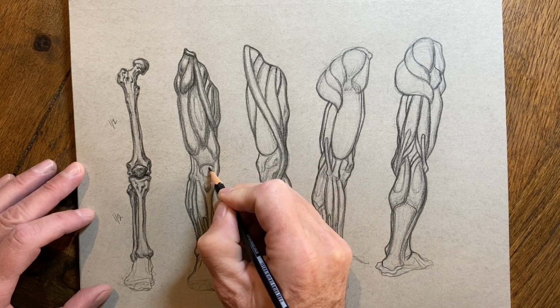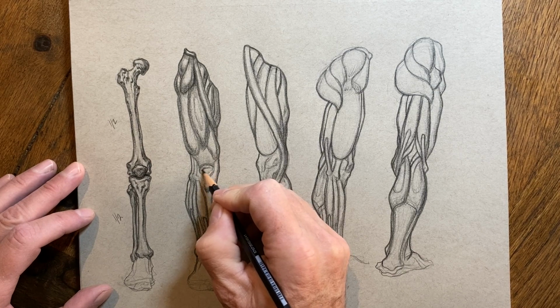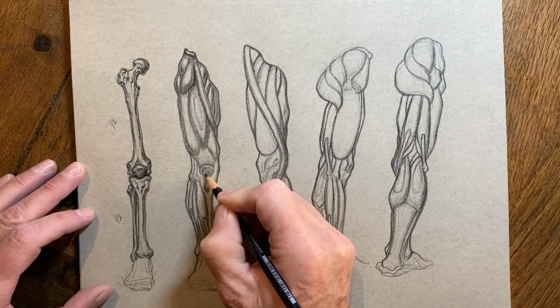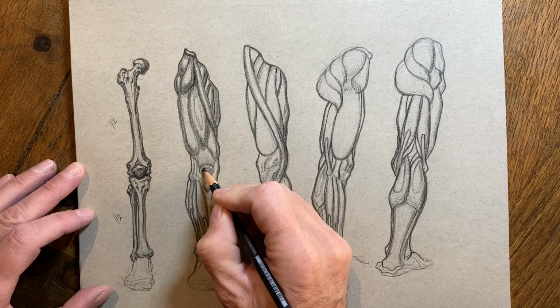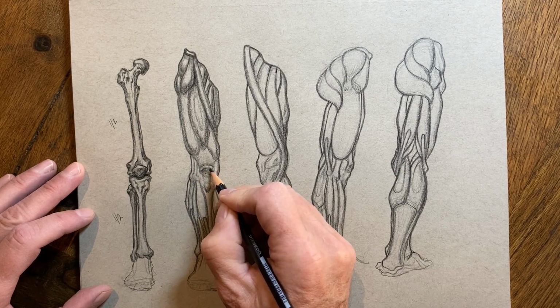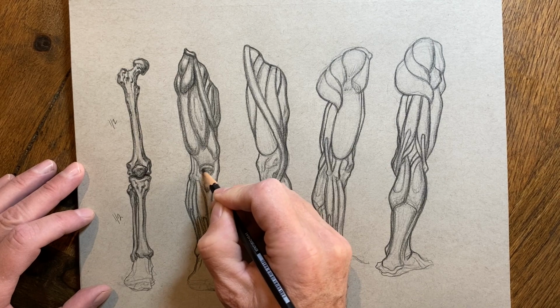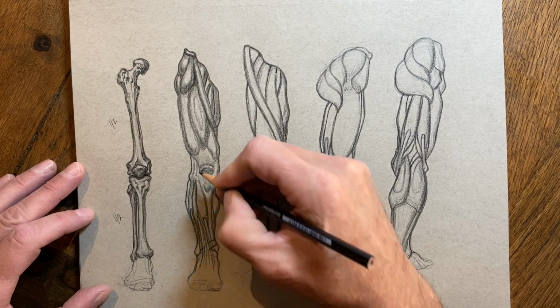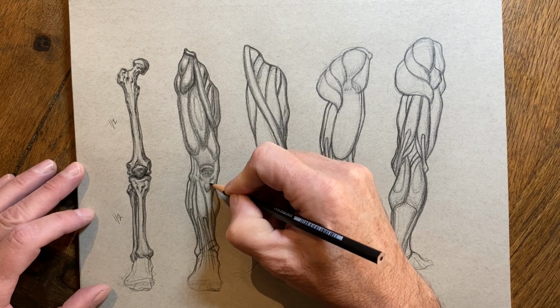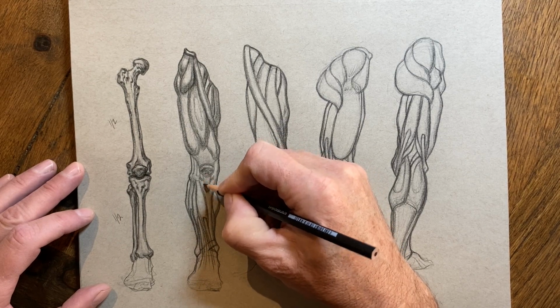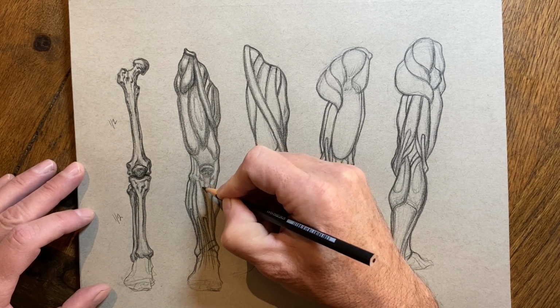Now the patella is going to fall into shadow. There's a top plane to the patella, so this top plane is going to have light on it. This bottom section is darkest through here, and then there's the fat pad underneath. So we want to show that with the patellar tendon.